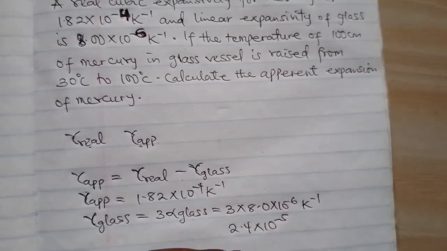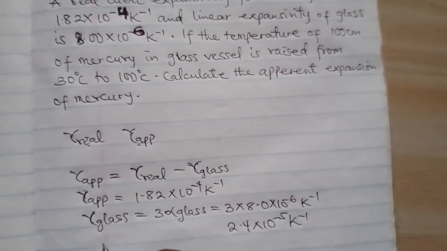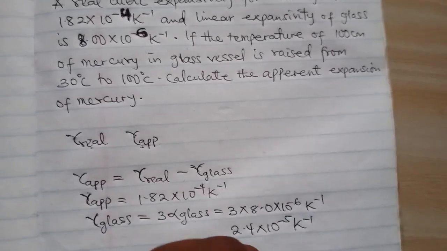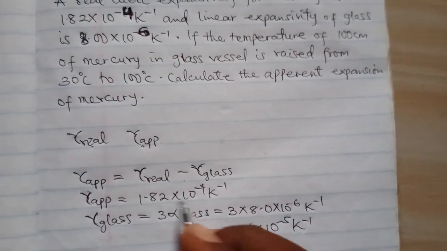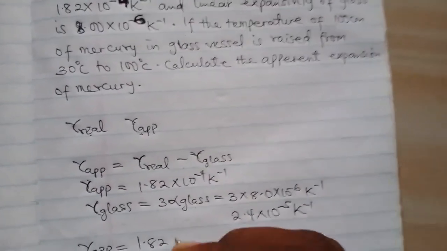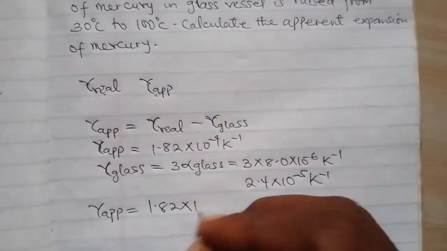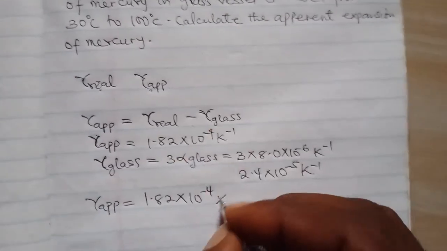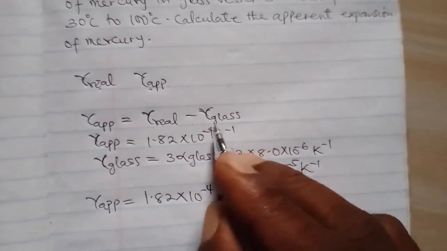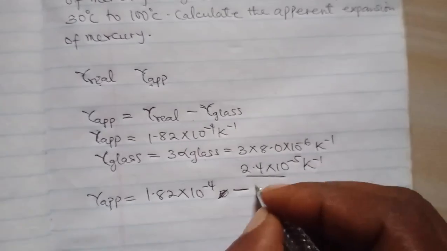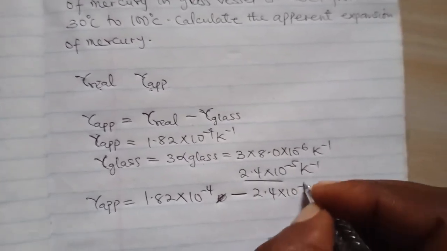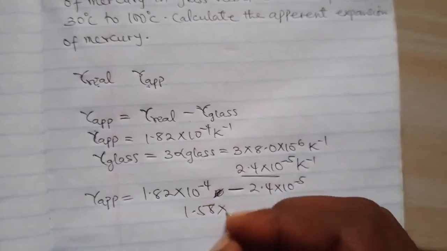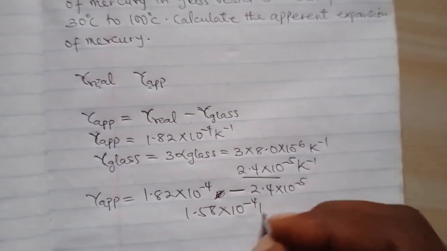All we need to know now is that the apparent cubic expansivity is equal to the real cubic expansivity, which is 1.82 times 10 raised to power minus 4 per Kelvin, minus the 2.4 times 10 raised to power minus 5 that we have gotten. The difference there will be 1.58 times 10 raised to power minus 4 per Kelvin.